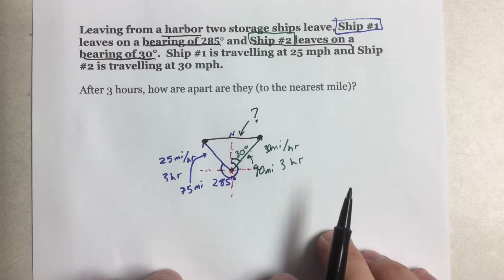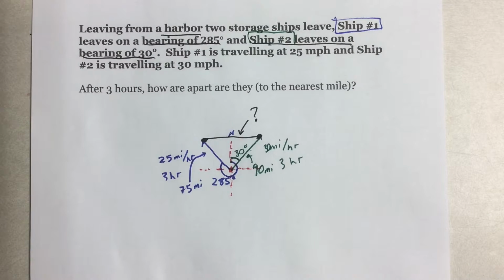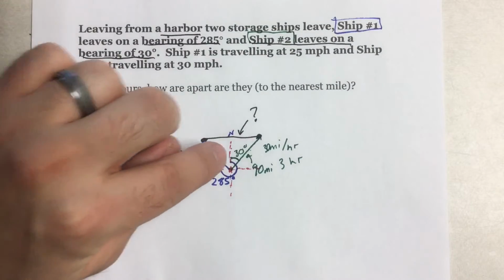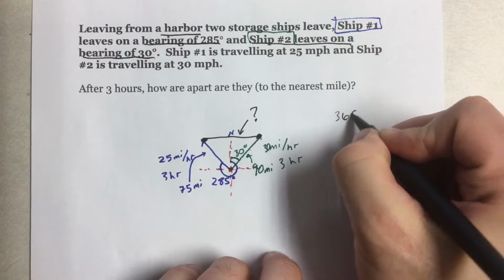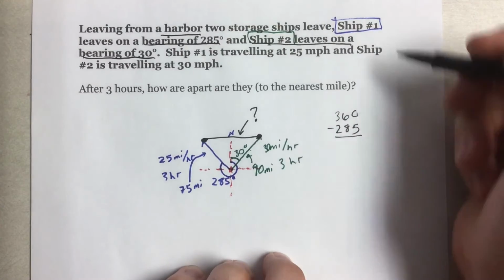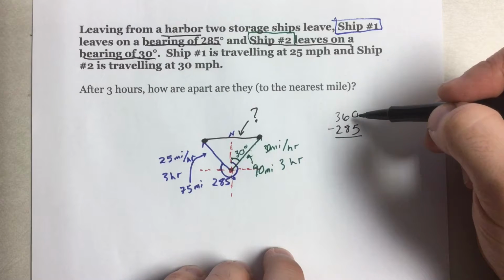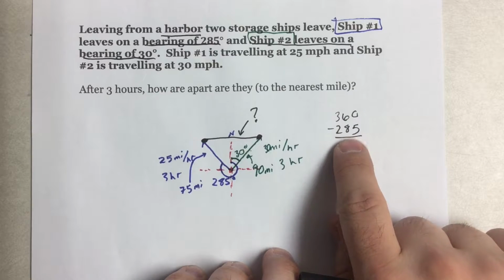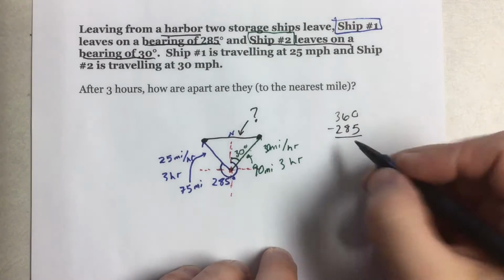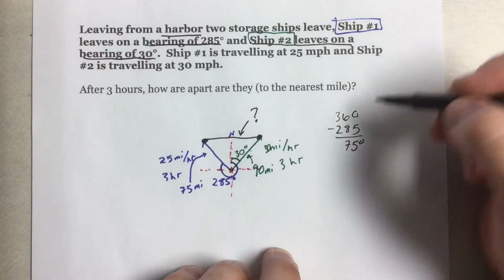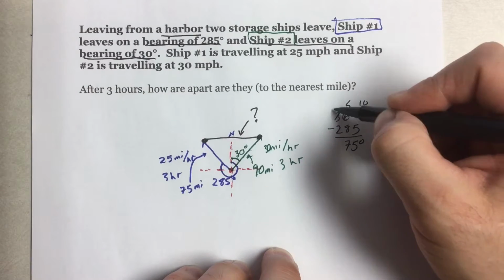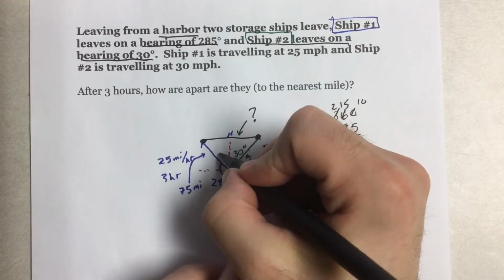When looking at this problem, notice how we have a 30-degree angle measure on the inside of the triangle, and it's 285 on the outside. So how we would actually get this unknown piece here is we would take 360 and take the 285 away. Okay, so thinking of this, I believe this would be 75. Let's just think of this for a moment. So 60. This is 15 away from 300, and then 60. So that'd be 75. Yep, 75. So we have a 75-degree angle measure.